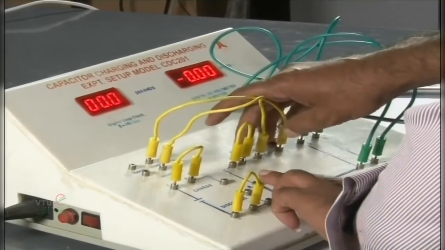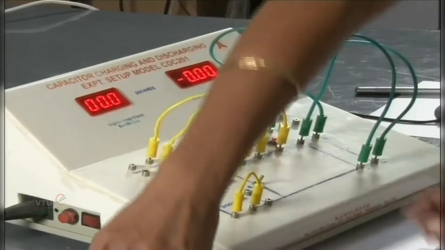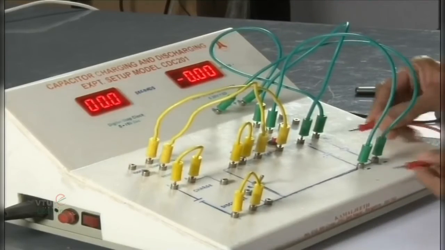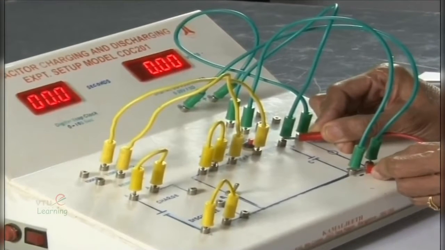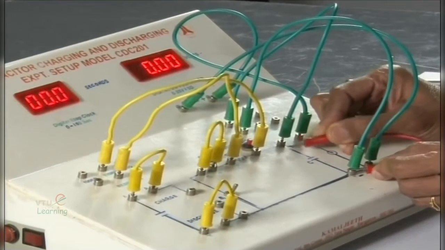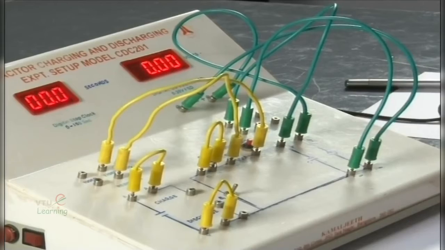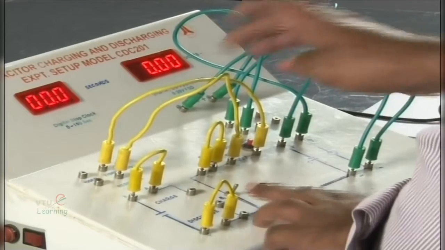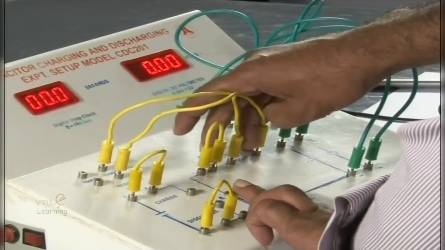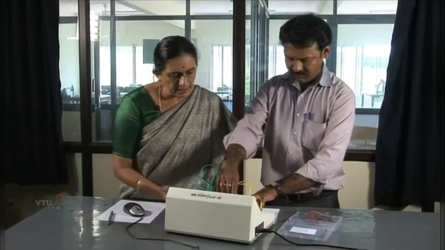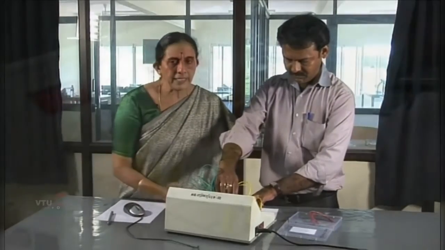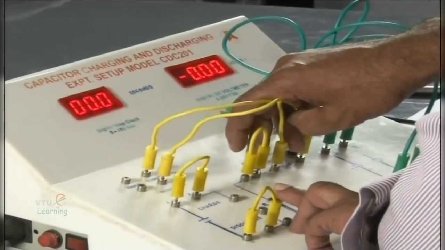If not, we can discharge the potential across the capacitance by touching these two cables. Once this is done, we have to be ready to record the readings so that while the capacitor is getting charged, we record the readings every 10 seconds.